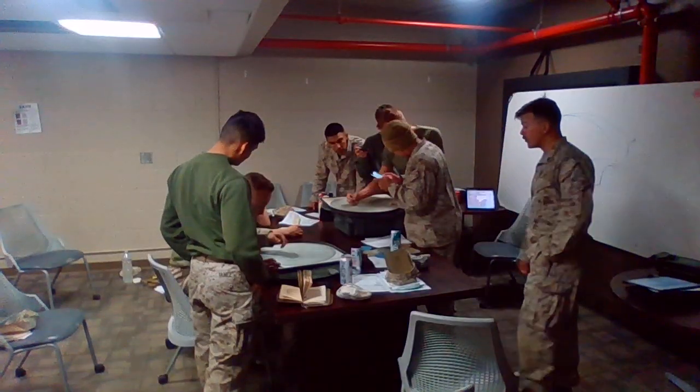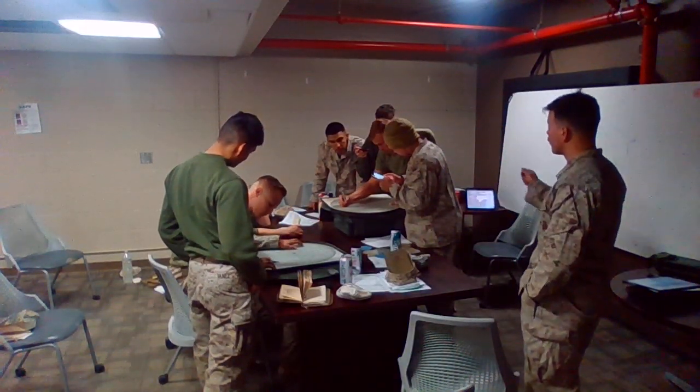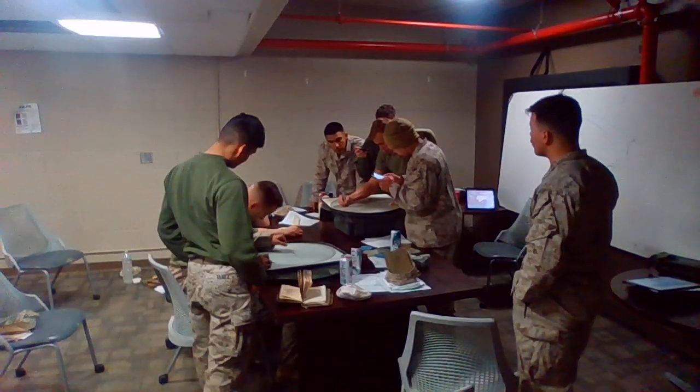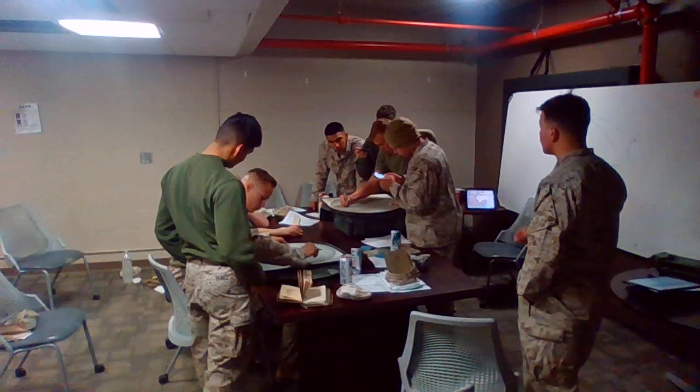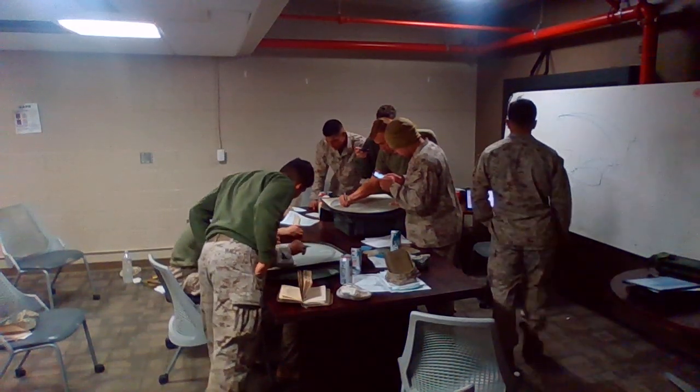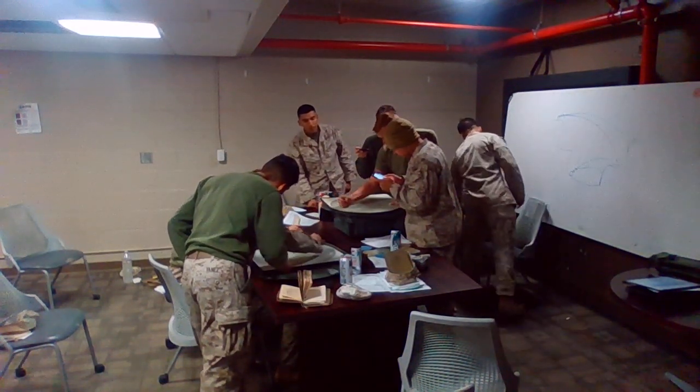3. Once you've made your plot, make sure you circle it or label it with the FO symbol or the 81 millimeter mortar symbol. The mortar symbol will face the direction of fire. What did you say on two?